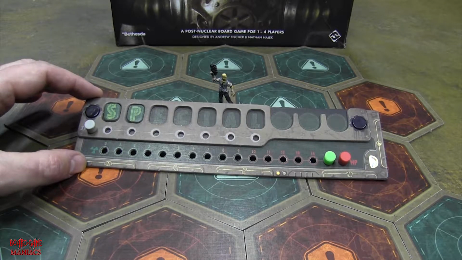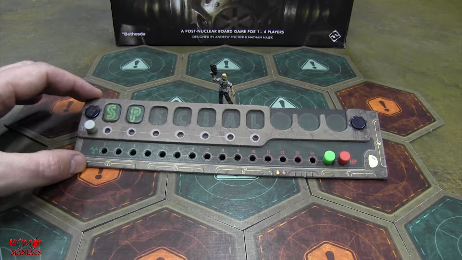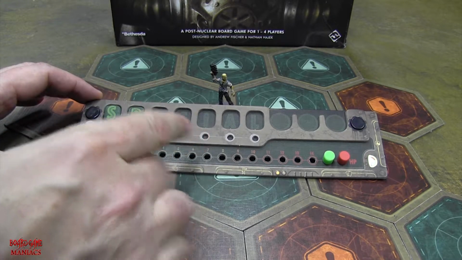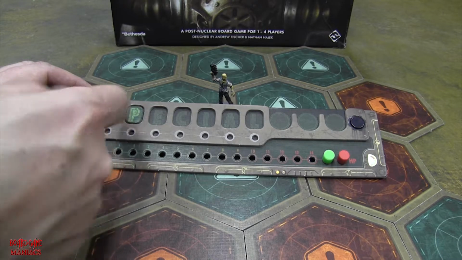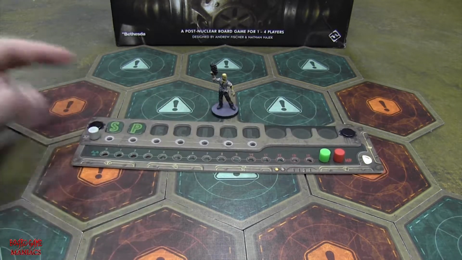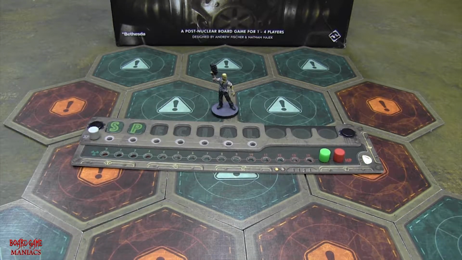Now during the game, whenever you level up, you're going to be able to grab 2 more of these tokens, not the S and the P, but just the level up tokens. The name is eluding me here because I am still sick. But they're special tokens, that's what they are.